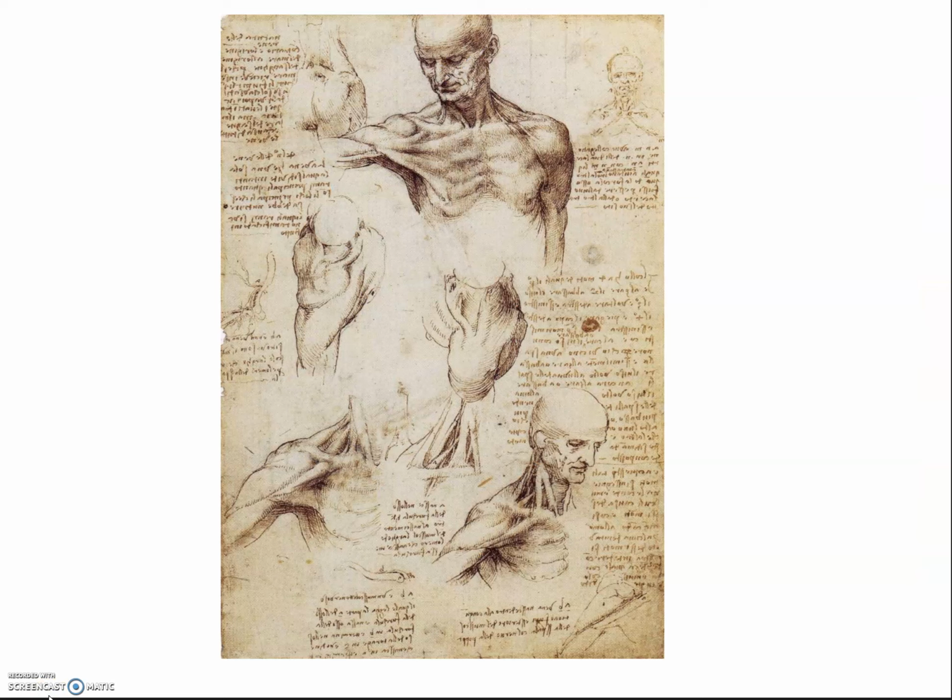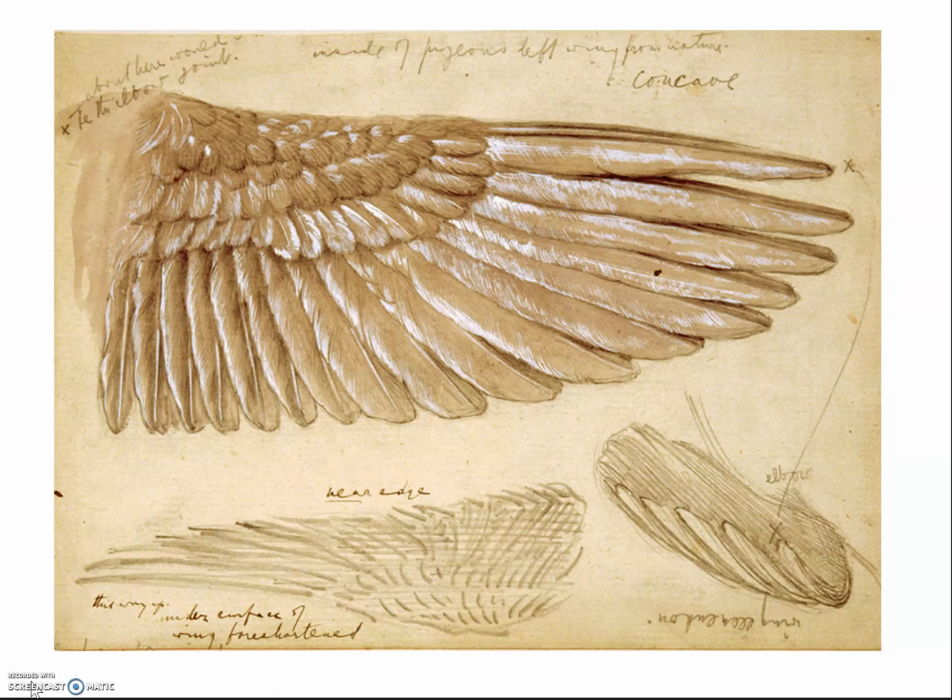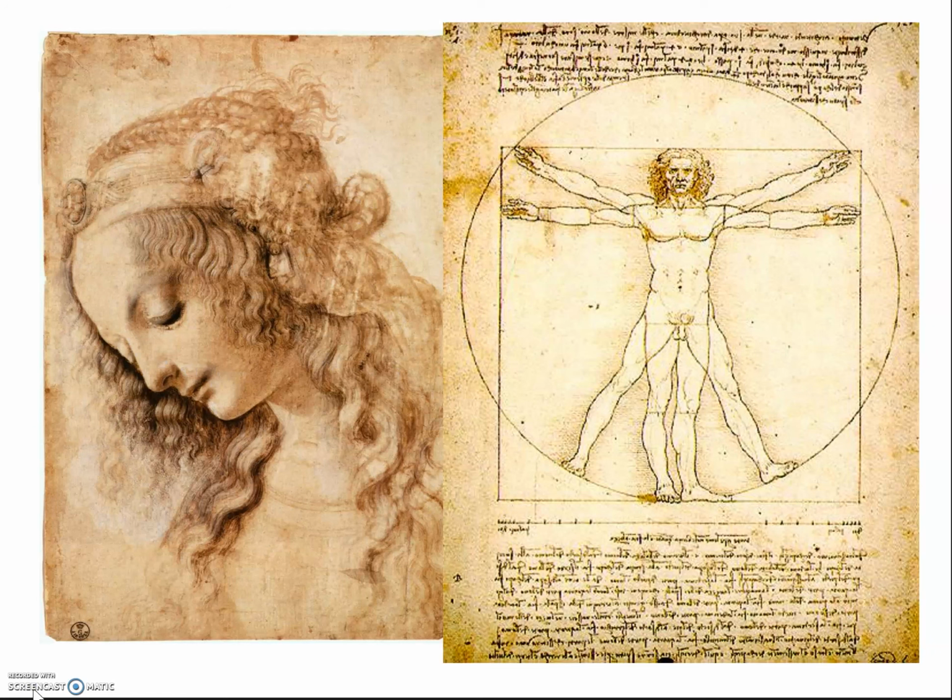Moving onward, here is Da Vinci, Leonardo da Vinci, who lived from about 1452 to 1519. These are some of his notebooks and his explorations of human anatomy and understanding bird wings and how flight occurs, and trying to really understand the engineering of both human forms and animal forms. More sketches of Da Vinci's.